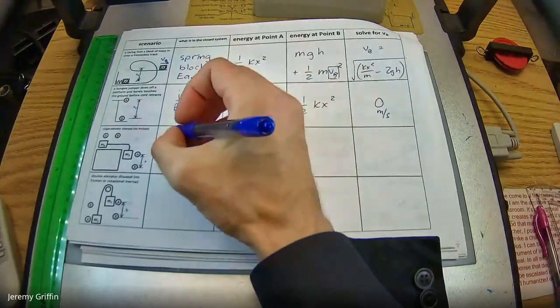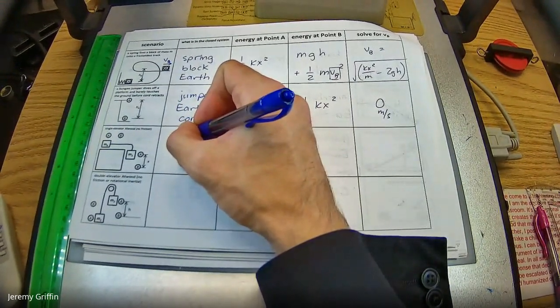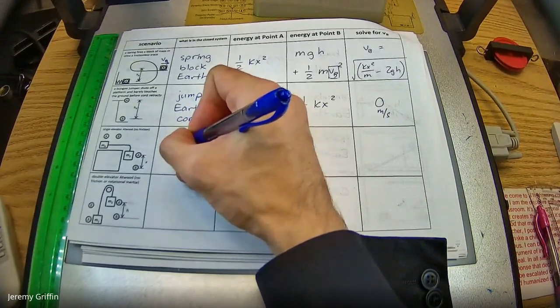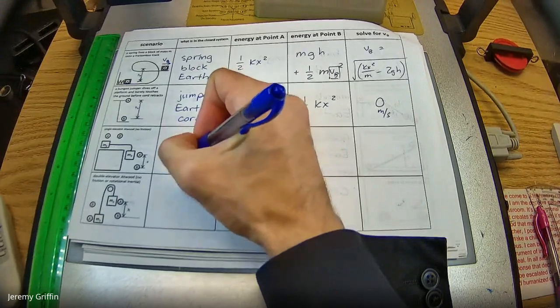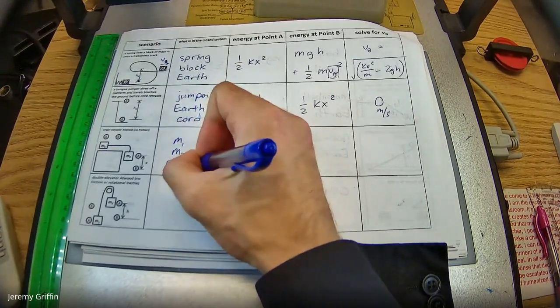But what objects do you think are relevant in this one? What's one of the relevant objects? M1, M2, and the Earth. That's it. M1, M2, and the Earth.